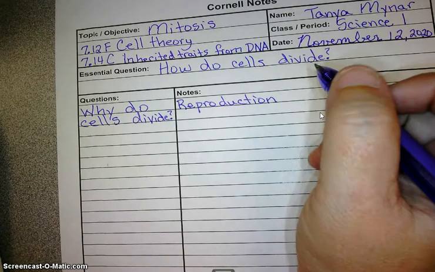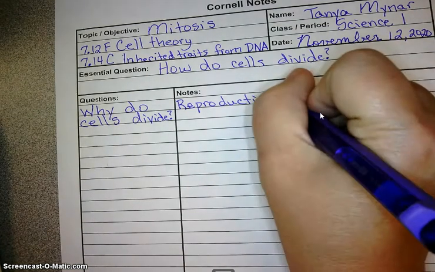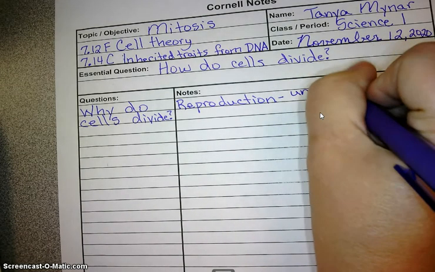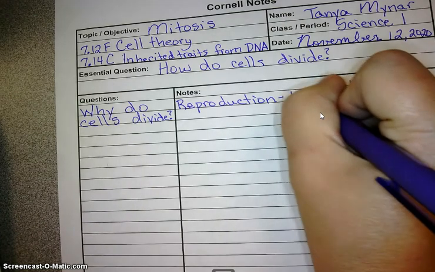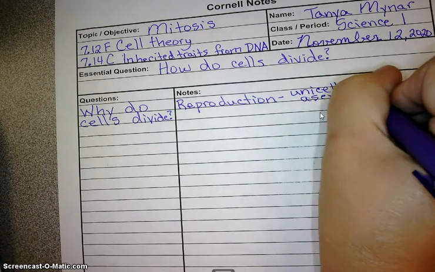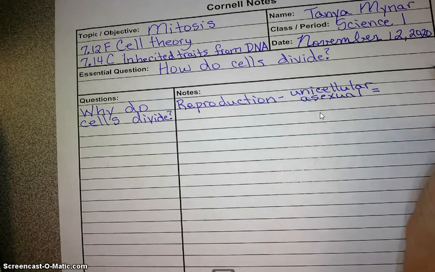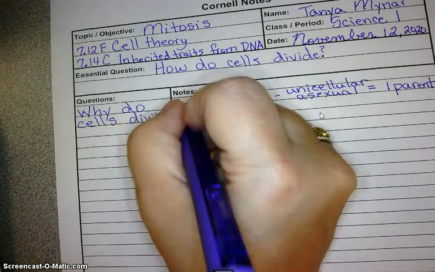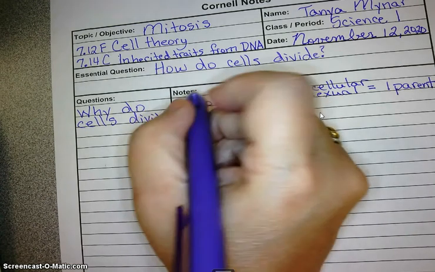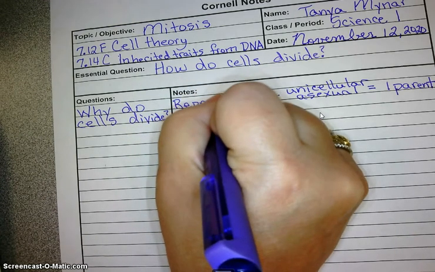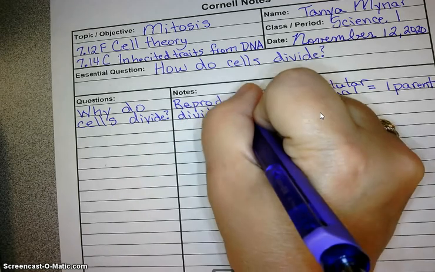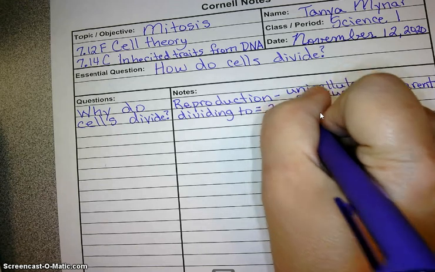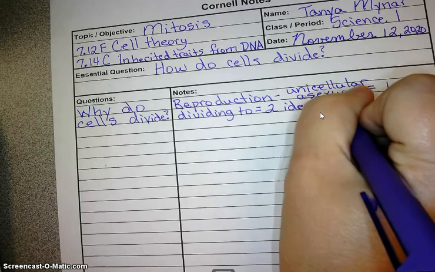So I'm going to put a little hyphen there, and I'm going to put unicellular asexual equals one parent dividing to equal 2 identical offspring.